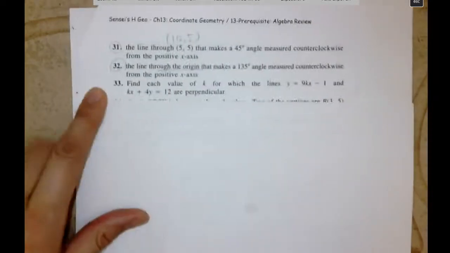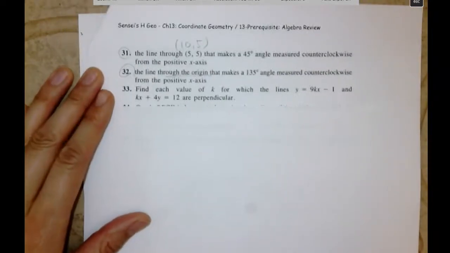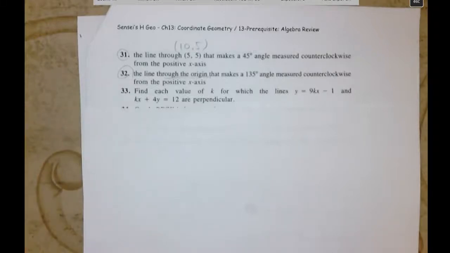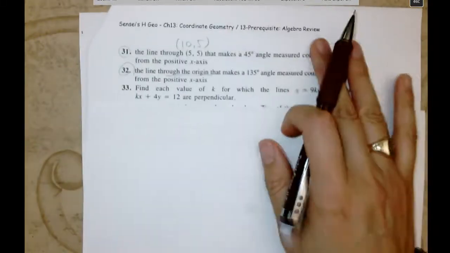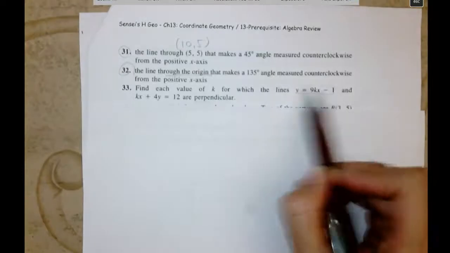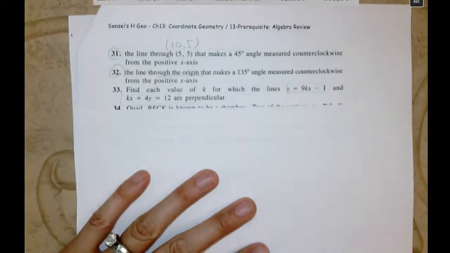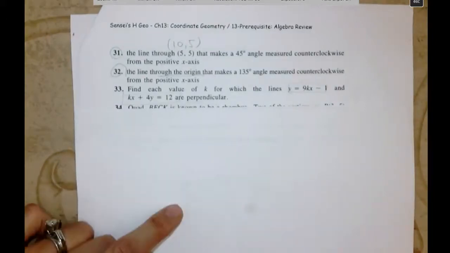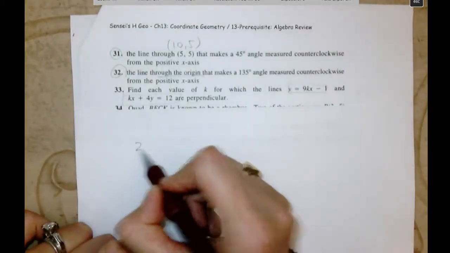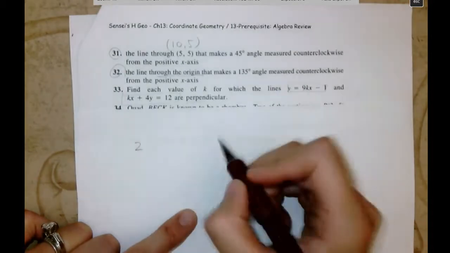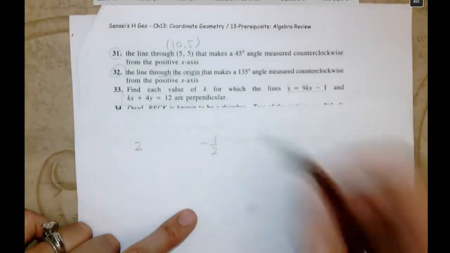33. This one we did in the class, but I wanted to do it again in case you didn't get this. Okay? So, these two lines have to be perpendicular to each other. Perpendicular means the slope is the opposite reciprocal. So for example, if the slope is 2 for one line, then the other one has to be negative 1/2, right?